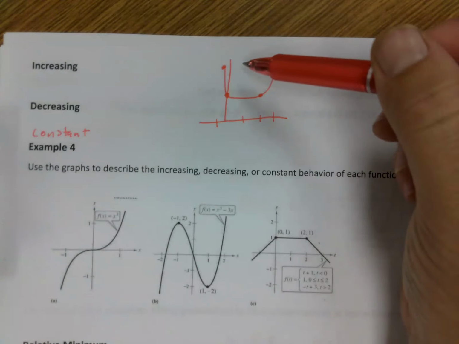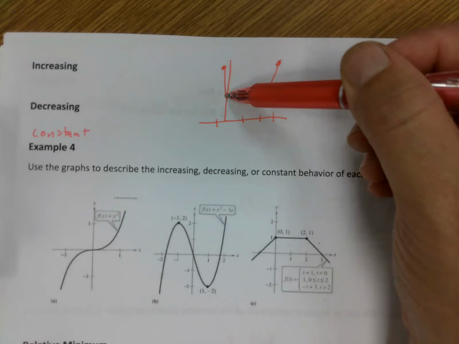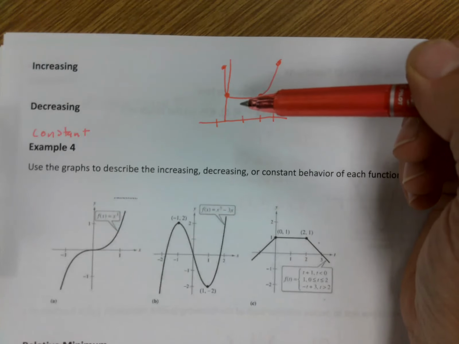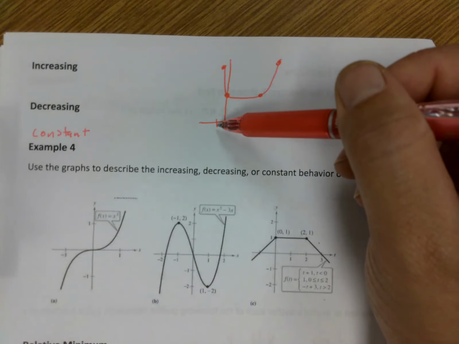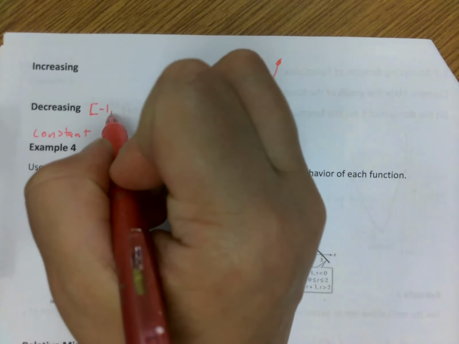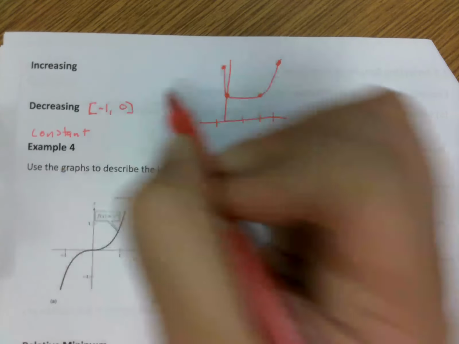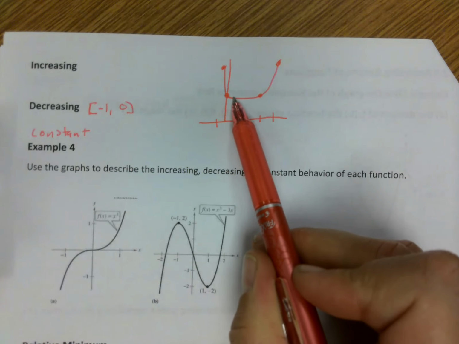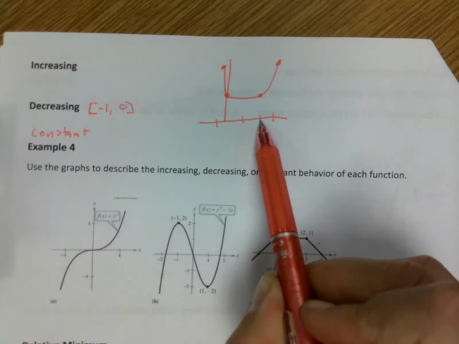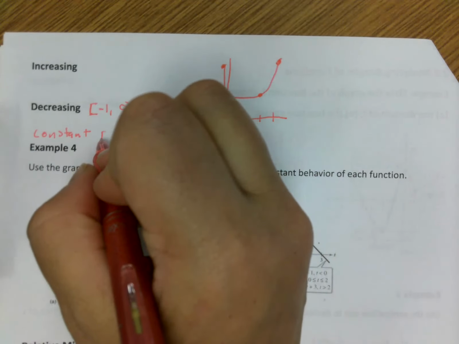If I were to follow this, it looks like I'm going down here. So if I'm going down here, this would be decreasing. And because of these points here, I would be decreasing from -1 to 0. So I'm decreasing from -1, and it's including -1 to 0. That's where I'm decreasing, where I'm going down. This is a constant. It's not moving up or down. That's a straight line. So from 0 to 2, I would be a constant.